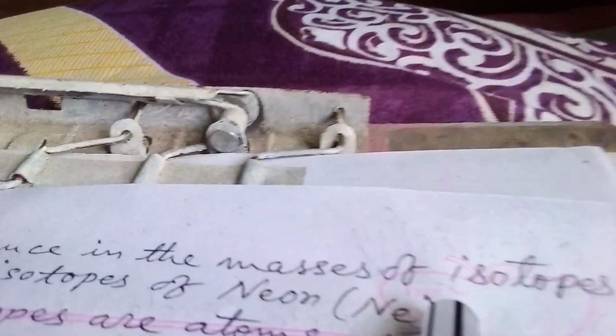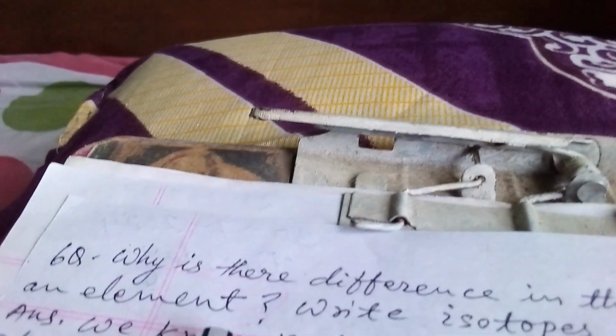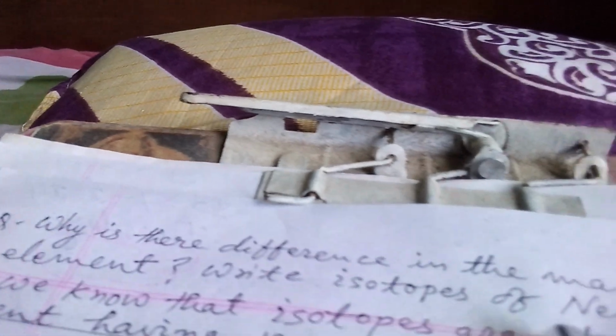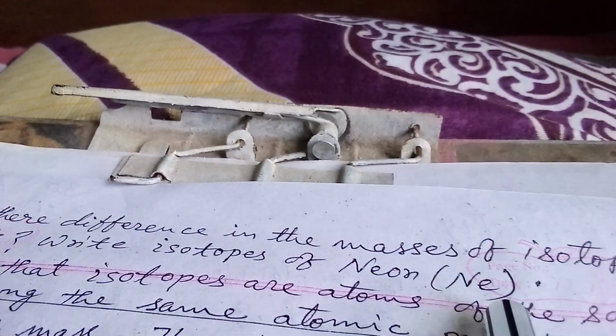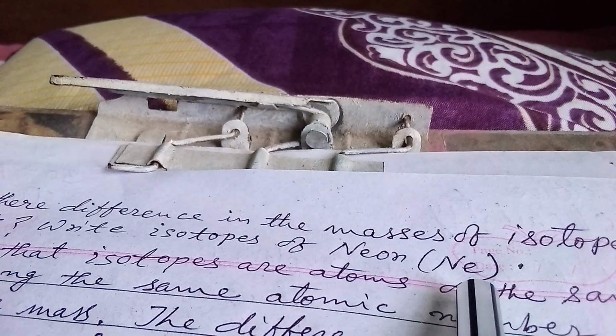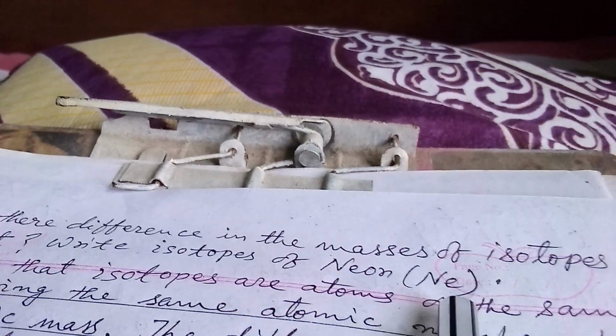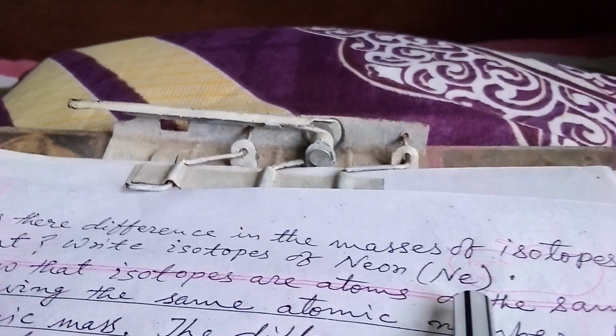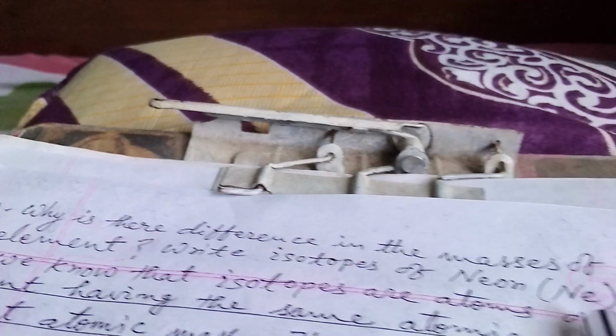Next question, sixth number. Why is there difference in the masses of isotopes of an element? Write isotopes of neon, Ne. Neon is an inert gas, a noble gas, an unreactive gas, it doesn't react, but even then it has much use.